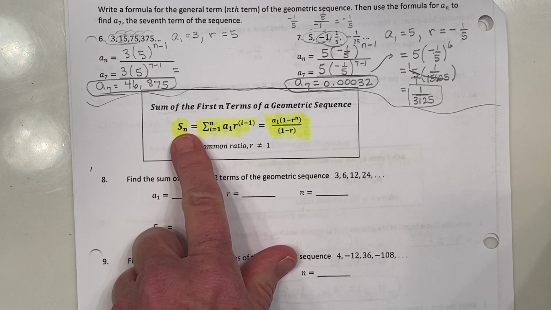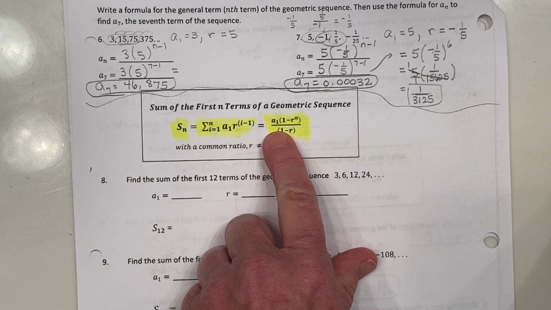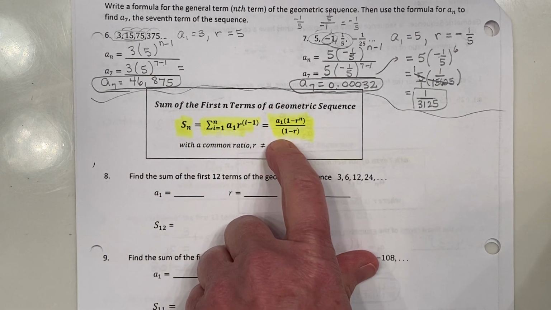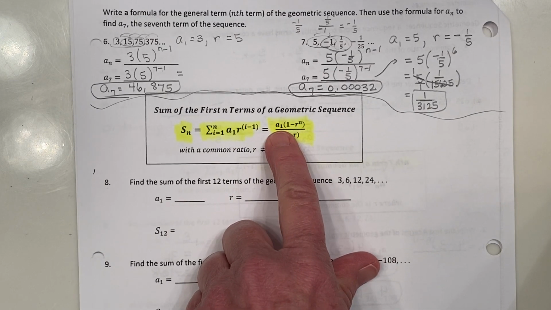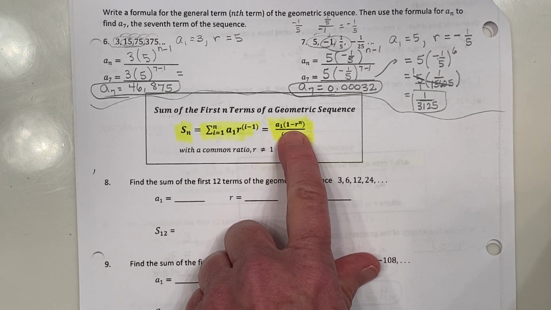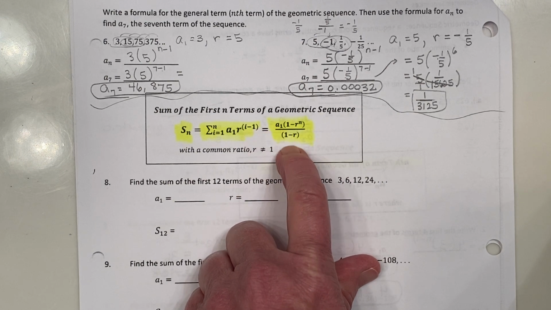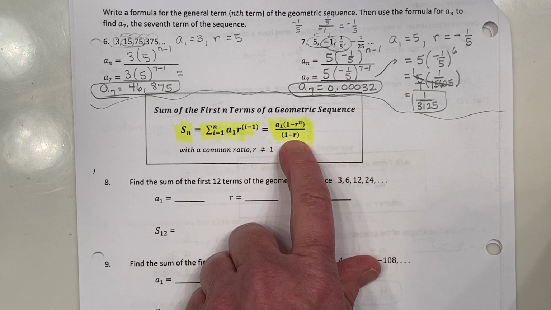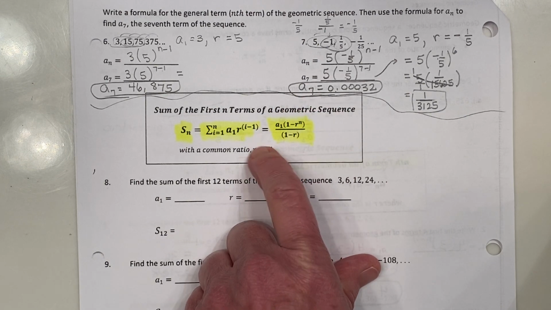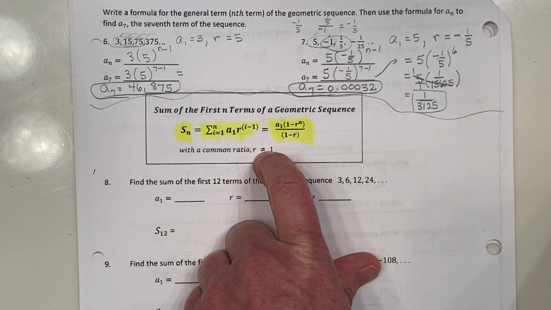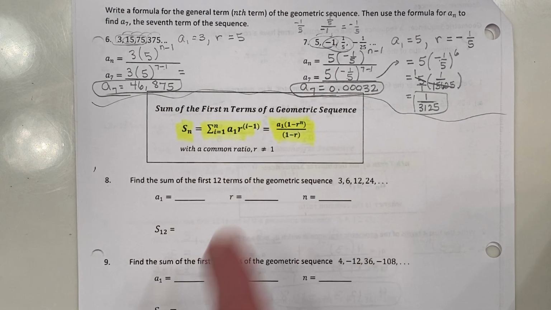All right, so the sum of the first n terms is equal to the fraction. In the numerator, the first term times parentheses, always 1, minus the common ratio raised to that same n value, divided by, in the denominator, just 1 minus the common ratio. Now, this is going to get kind of tricky with your calculator, so just be aware of that. Those parentheses sometimes help and sometimes hinder us.